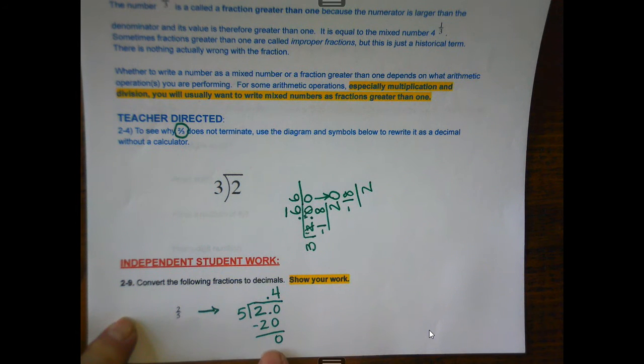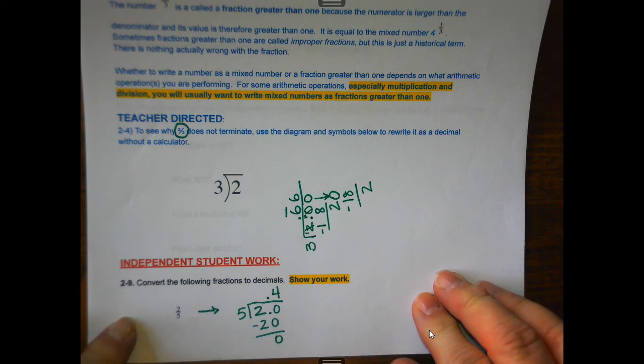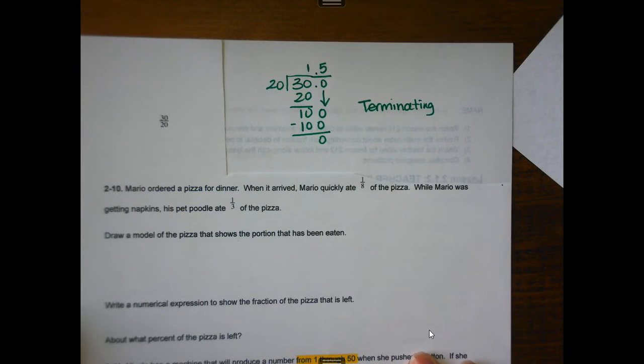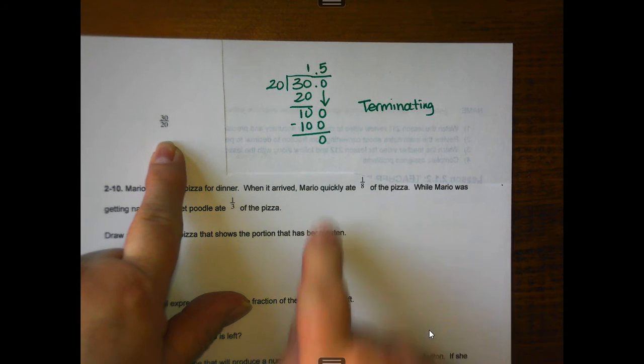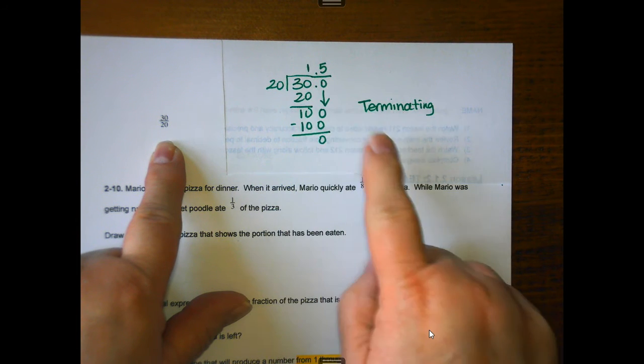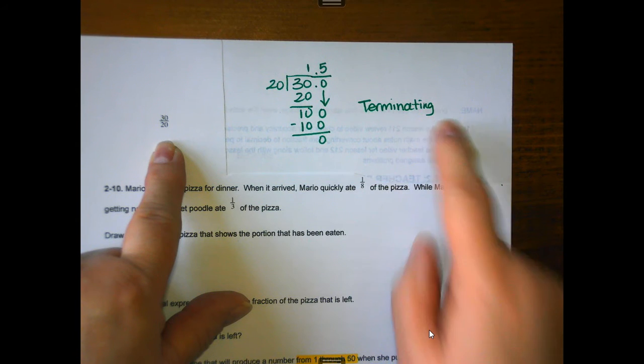And I solved this problem for us because we all are pretty clear on how the division process works. When I did 2 divided by 5, I ended up with 4/10, which is a terminating decimal, a decimal that does not repeat. Then when I got to the top of the next page, my problem was 30 divided by 20. So again, I wrote that inside my division box and I divided it and I ended up with 1 5/10, which is also a terminating decimal.